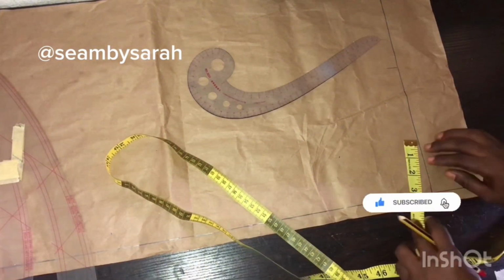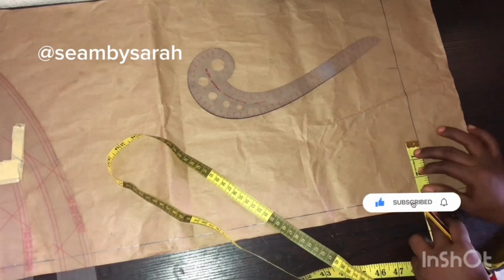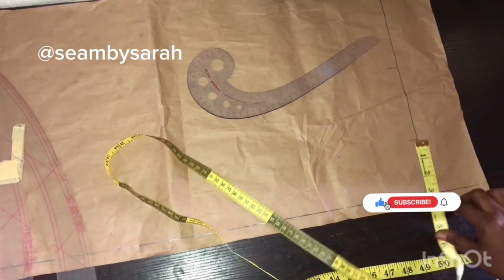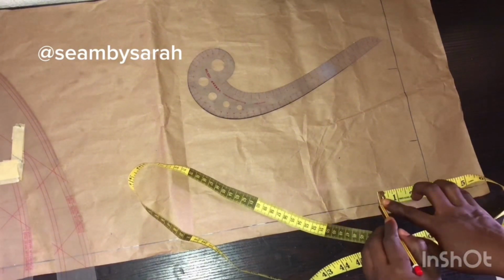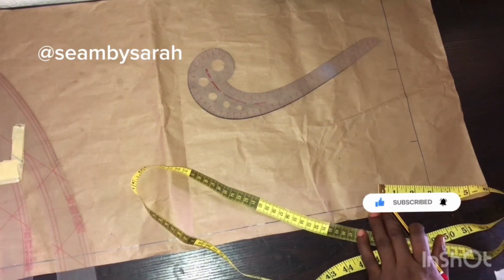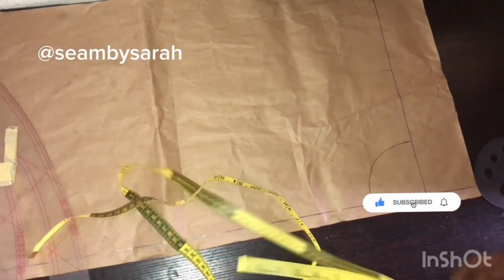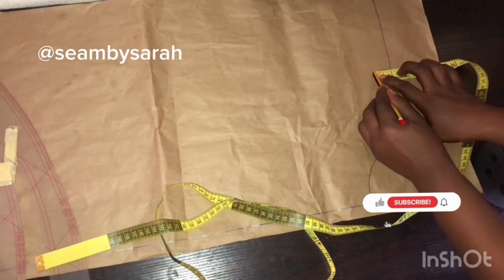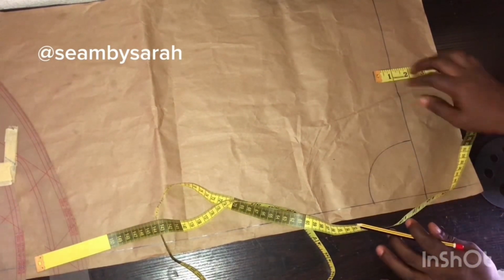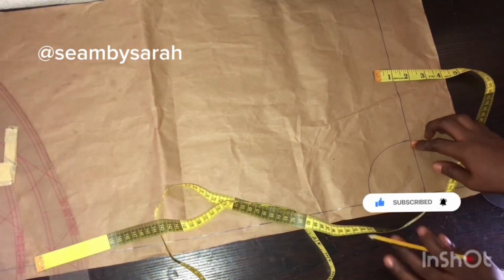The next thing I have to do is to get the width of the neckline. For the width of the neckline, I use 3 inches. Then the depth also, I'll make use of 3 inches. Now connect the neckline together. After connecting the neckline together, now come down by 1 inch for my shoulder slope. Then I'll connect this 1 inch mark to the width of the neckline.